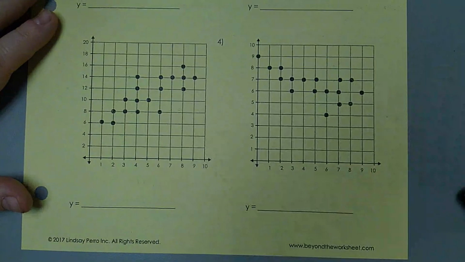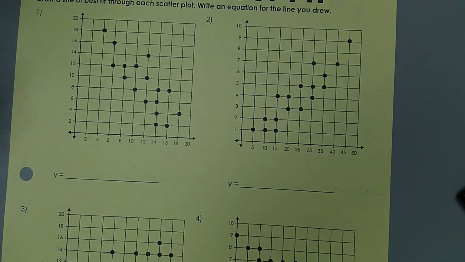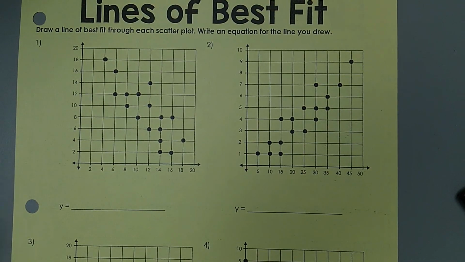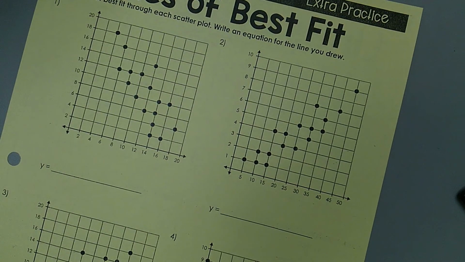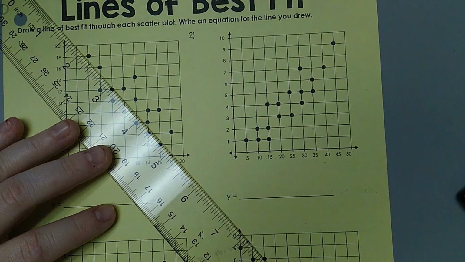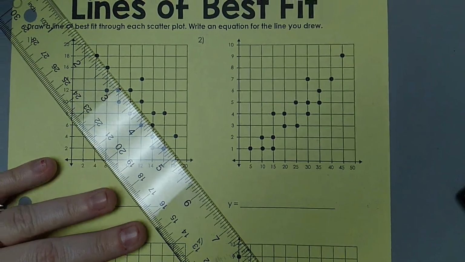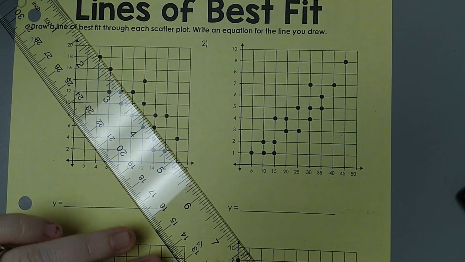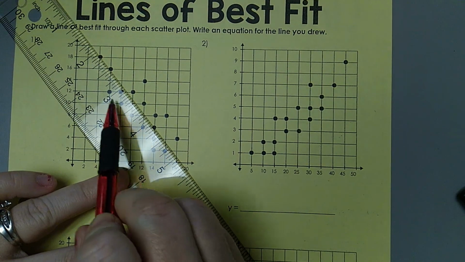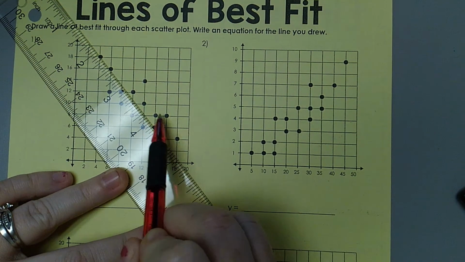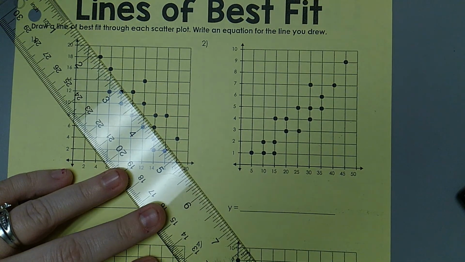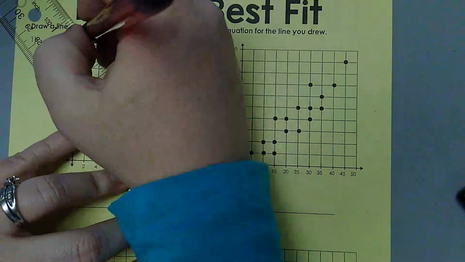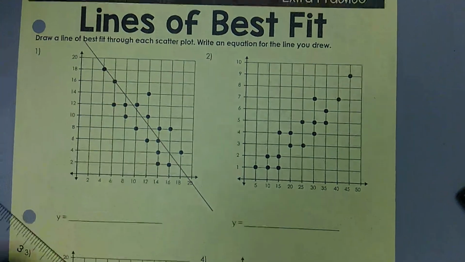The next page is line of best fit. So all you're doing is creating a line of best fit and then writing the equation for it. So for this one, I'm going to get a ruler. Remember, you should have about the same amount of points above and below. So right now I have 8 above, 7 below. These two are kind of on the line, so about 8 also. So there's our line.